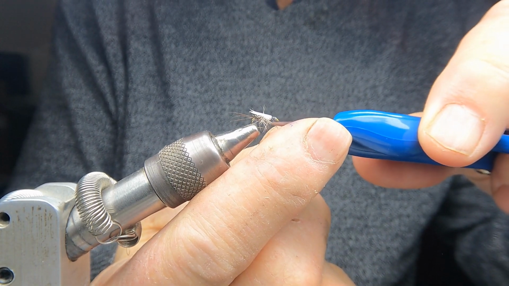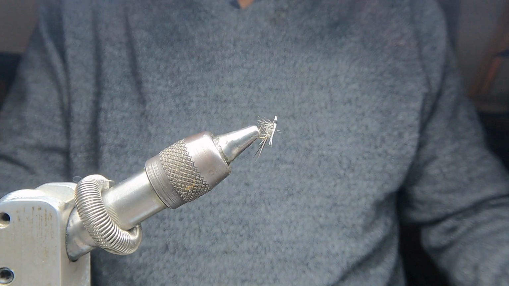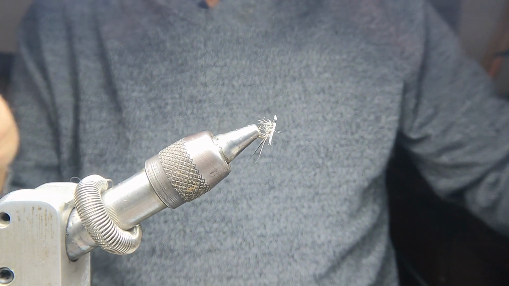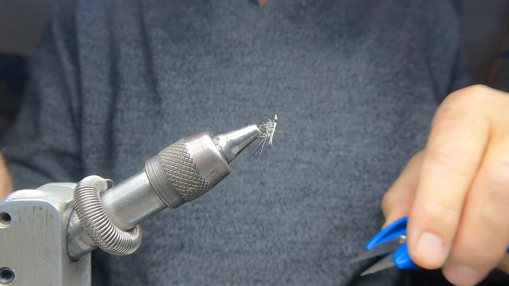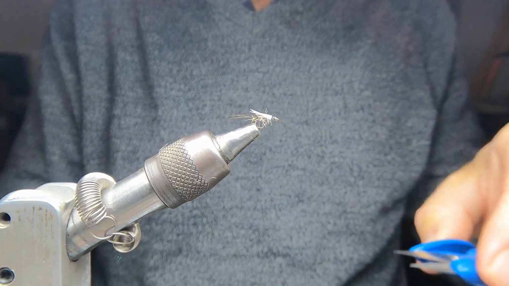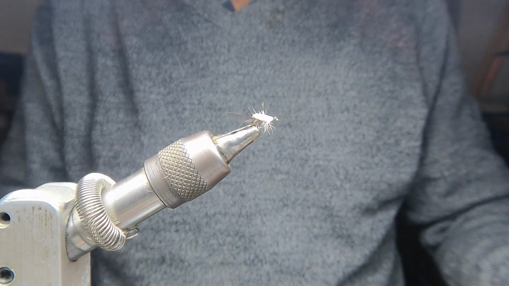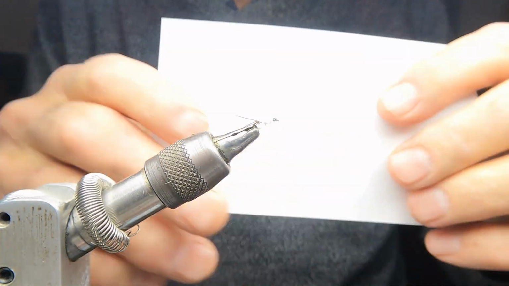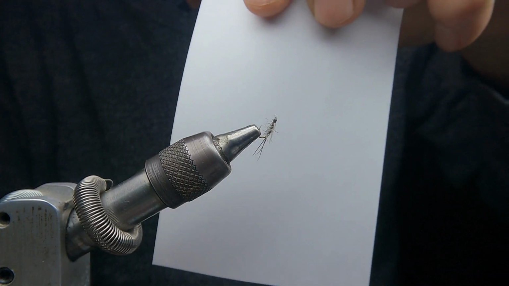Cut off. And I trim again. Some of the hackles have gotten down. So I'm trying to get, like I said, this two-dimensional fly with the trident tails. I'm hoping you can see this better, but it's quite flat lying.